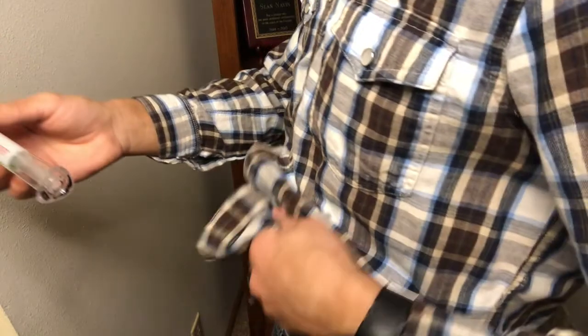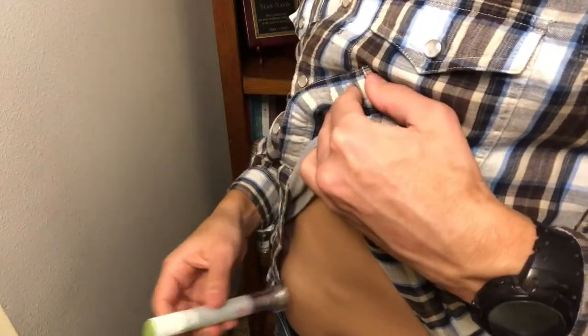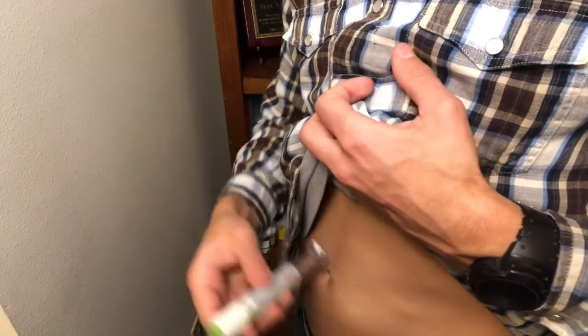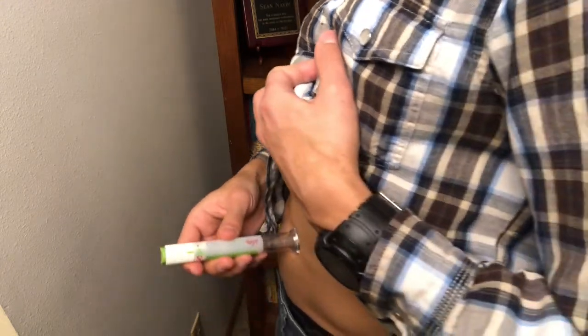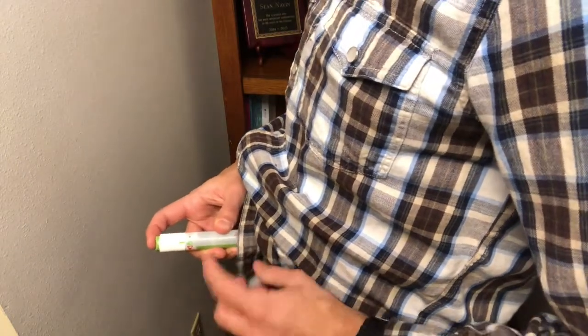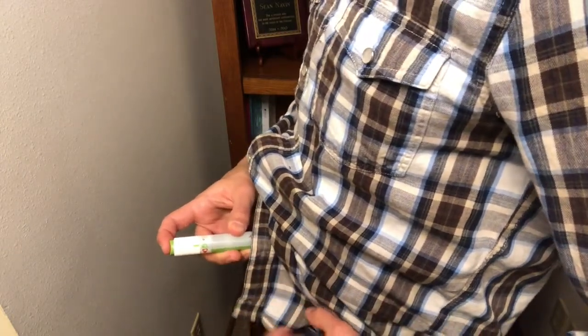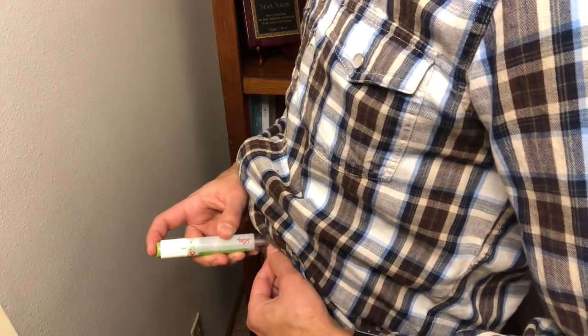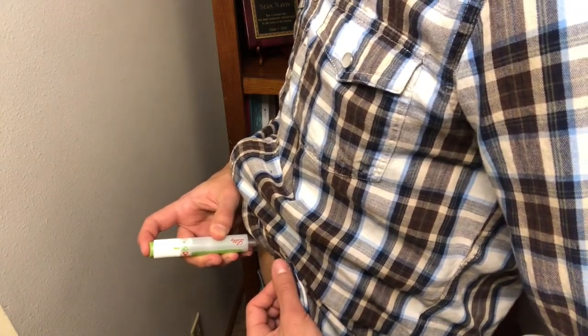So to now get the injection, again, I'm going next to my belly button. Again, anywhere in this region is fine. You could do the other side too. I'm gonna go right here. I'm gonna go down. And then now that I'm ready, it's unlocked. I'm gonna go ahead and push the button. And when I push the button, I'm holding the pen against my skin. Don't pull away yet. So I'm gonna push it.